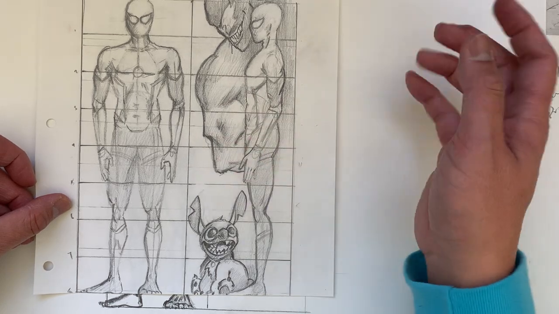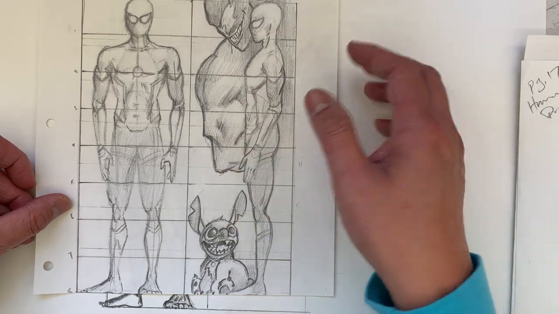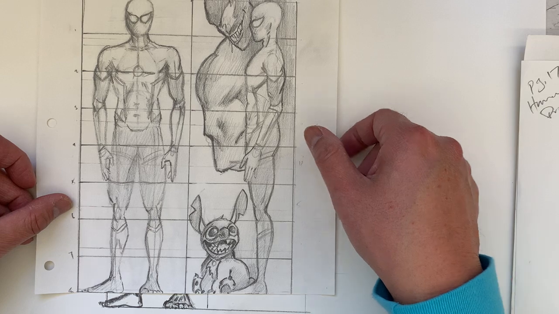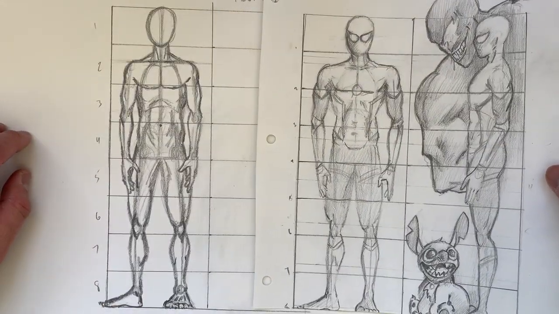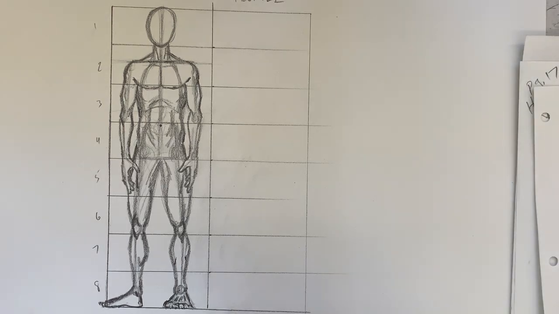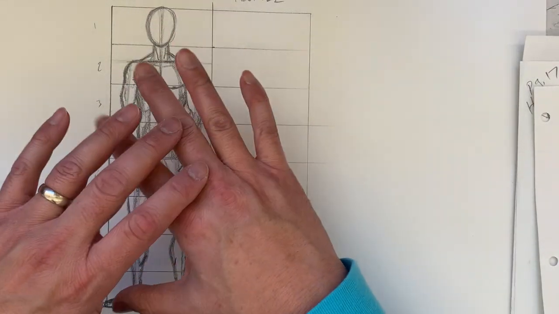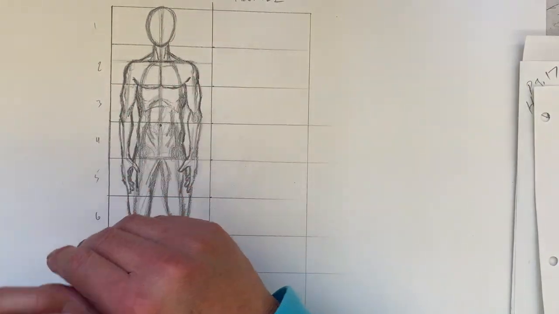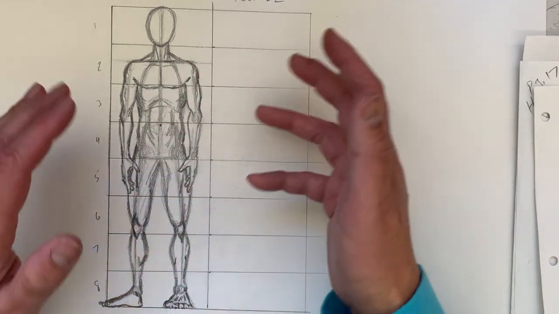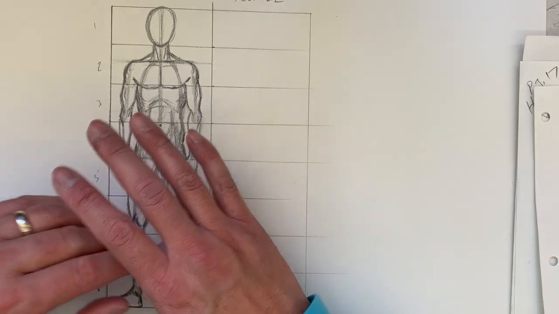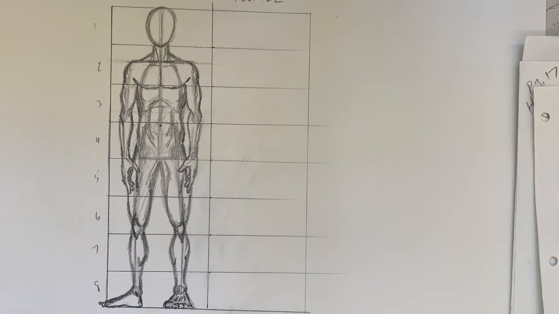I don't know why I put Stitch in there. It was just kind of a demo day, and I was just kind of messing around. But as you can see, you have a lot of possibilities in taking this and using it. Now, this is just one part of the beginning of the journey in figure drawing. Okay, so this is kind of like learning your multiplication tables before you start doing higher math like geometry, algebra, and calculus. Okay.